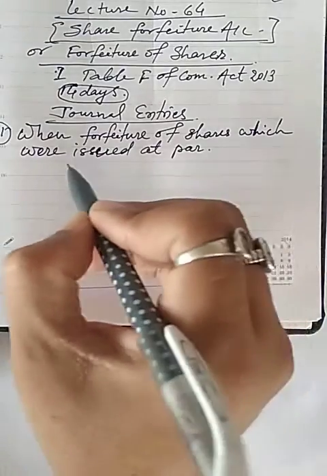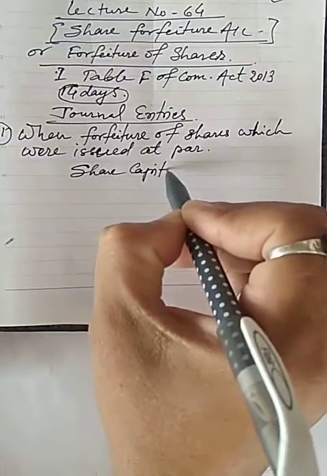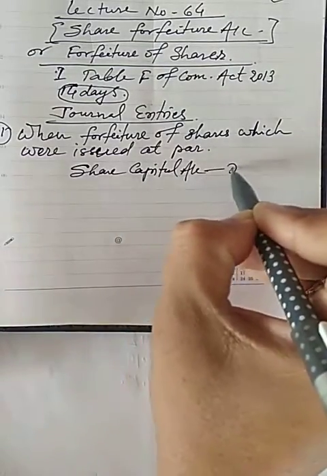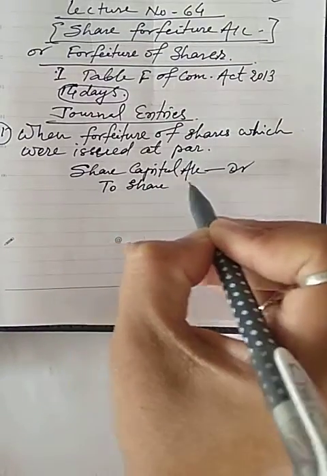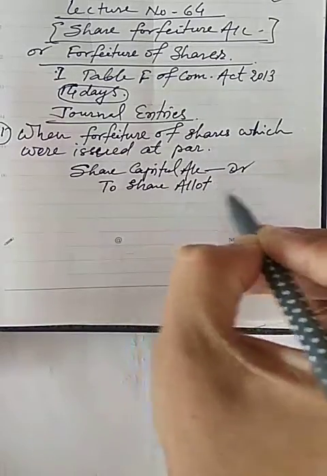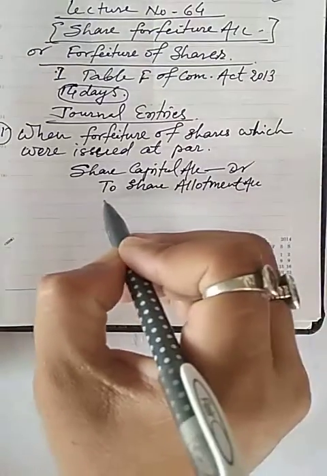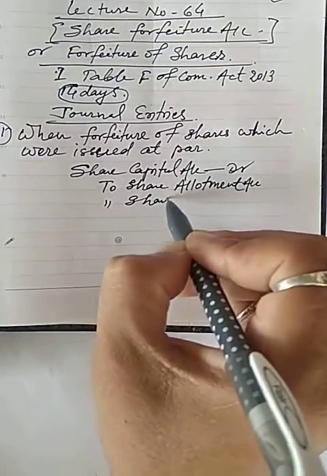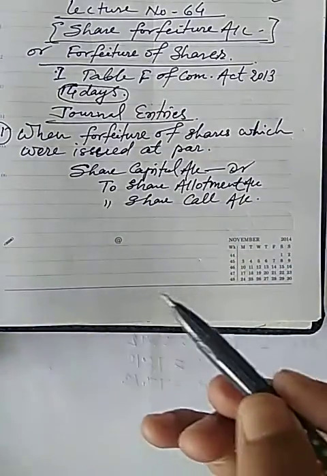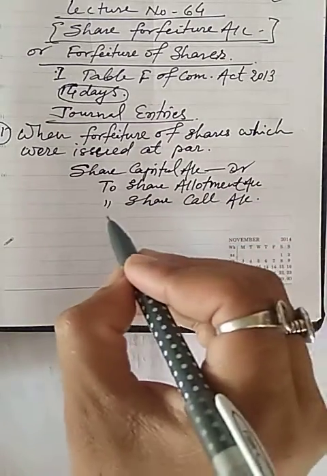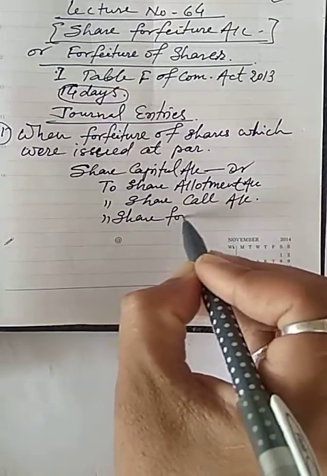So, the journal entry will be share capital account Dr., to share allotment account when allotment money is not received, to share call account, suppose first call and final call are also not paid by the shareholder, and to share forfeiture account.